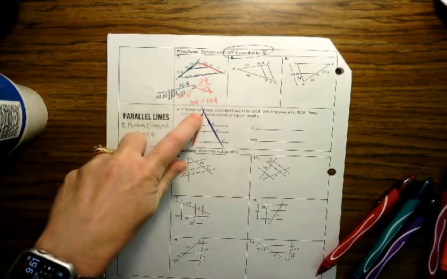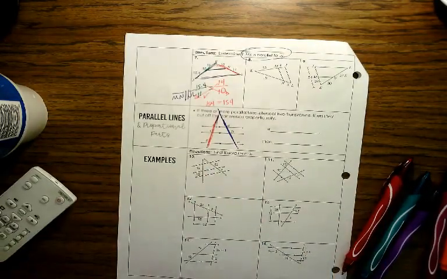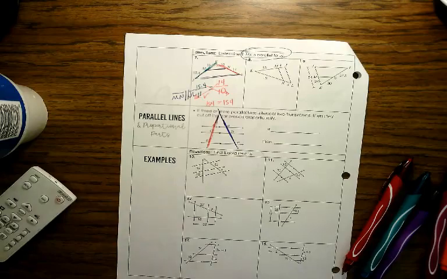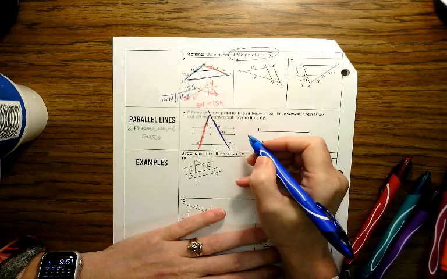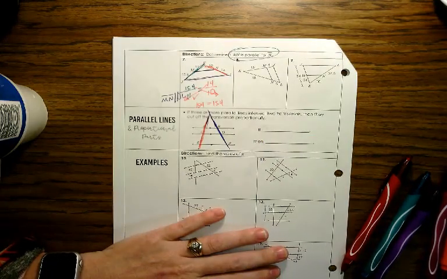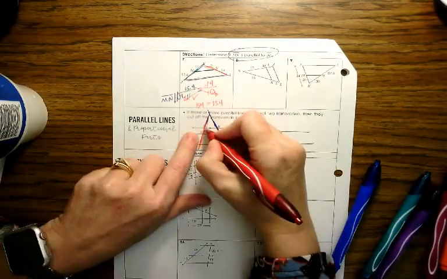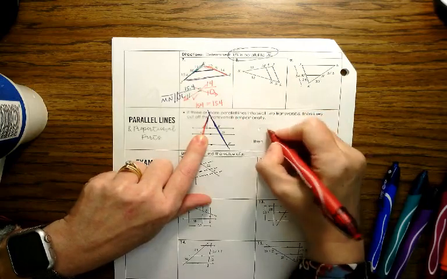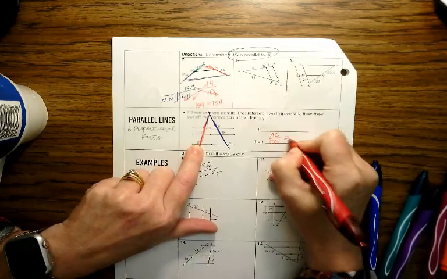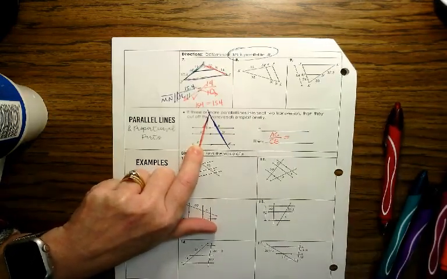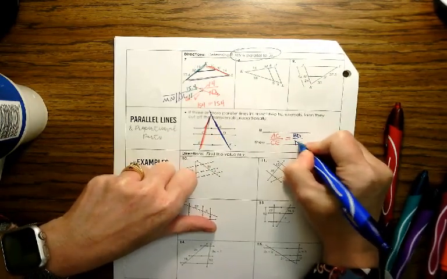Okay? Guess what the rule is if you have 3 or more parallel lines cut by 2 transversals? I heard it. They're proportional. It's going to make proportional chunks again. So here, what's one of the chunks I make? AC. And it's with CE. Guess what it's going to have to equal? It's going to have to equal the fraction BD over DF.